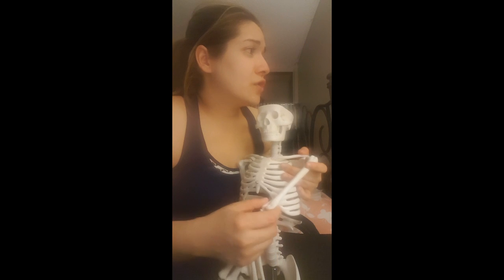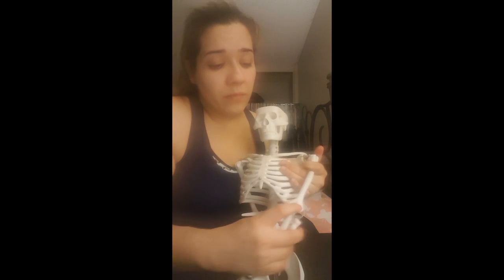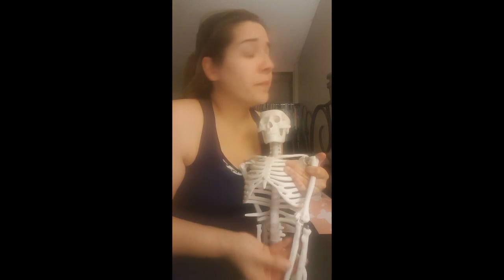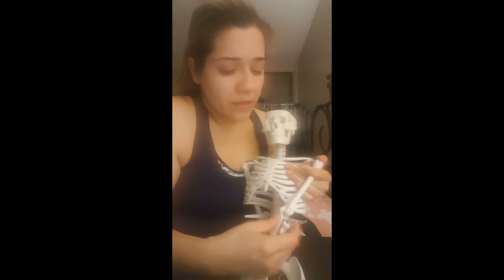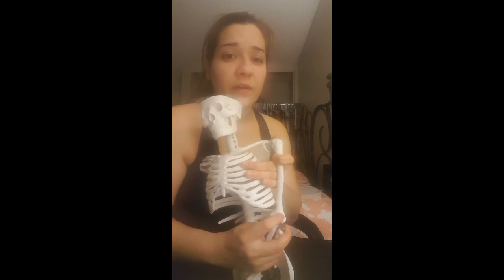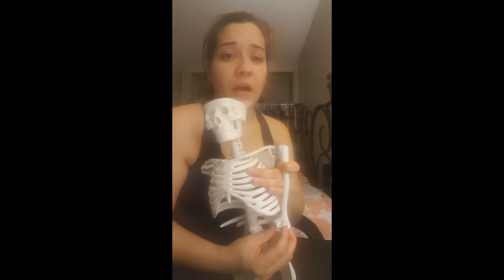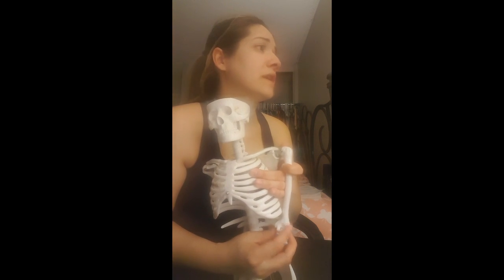And it articulates with the whole humerus. The end attaches to the radius. The olecranon fossa, that is this other bone right here. There's like a little arch inside the humerus.